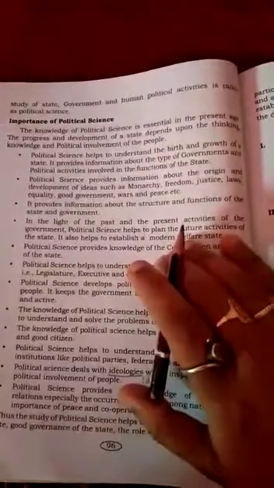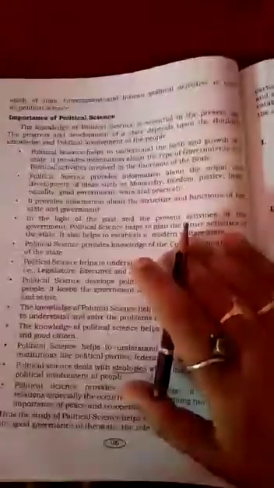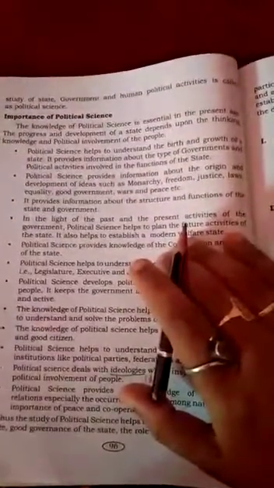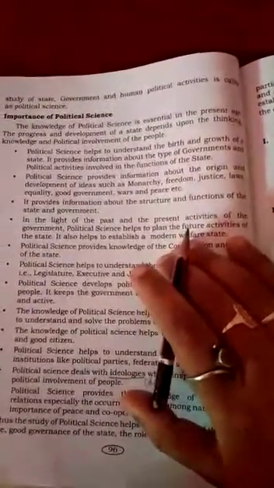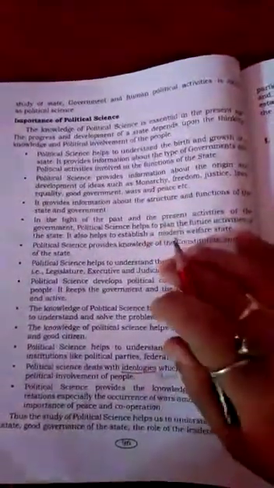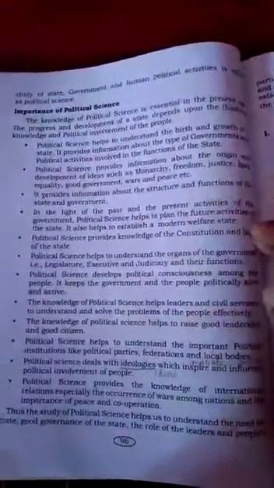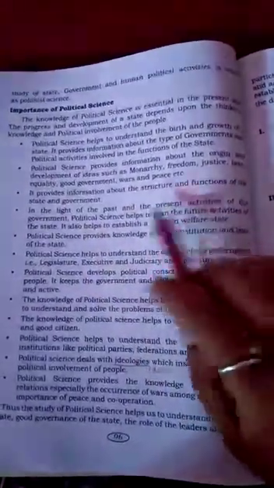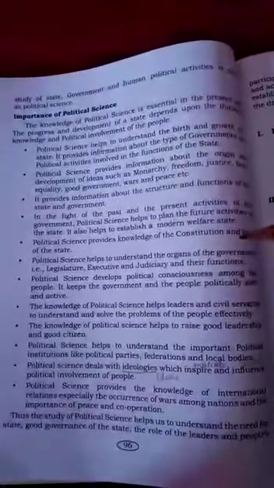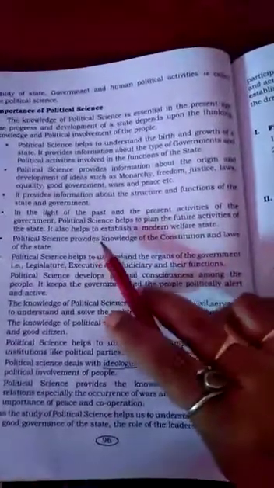Political science provides information about the origin and development of ideas such as monarchy, freedom, justice, laws, equality, good government, wars, and peace. So from political science we can know about the origin of these ideas; monarchy is nothing but the rule of the government. We can also know about the laws, the justice, and the equality given to the people. It provides information about the structure and functions of the state and the government. So there is a structure that is followed to develop the state and the government.